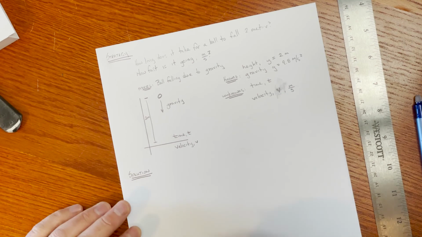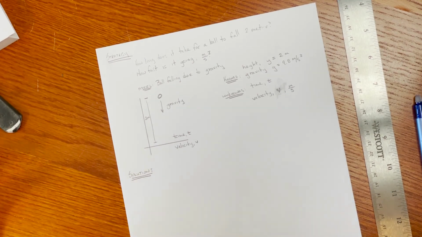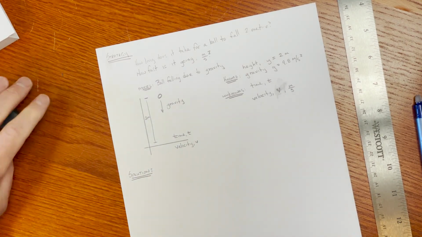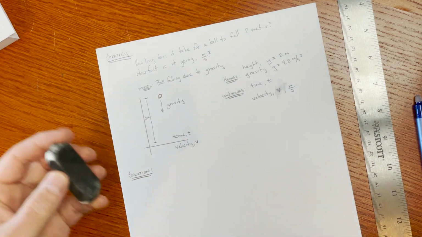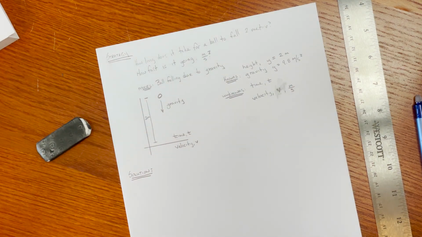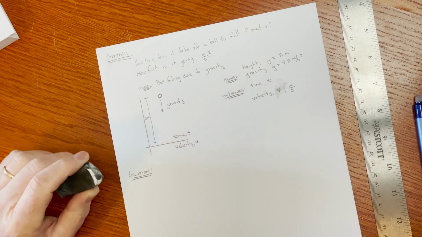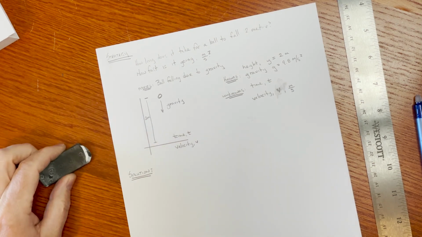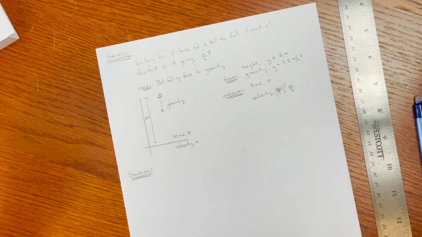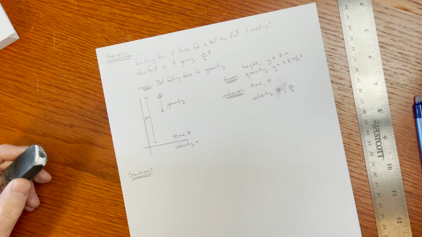And maybe even before I do the solution, I might want to ask myself, well, what do I expect the answer to be? Well, this is one of those things that you can kind of do an experiment, right? Pick something up about 2 meters off the ground and drop it. You're going to find that it takes of order about a second, right?